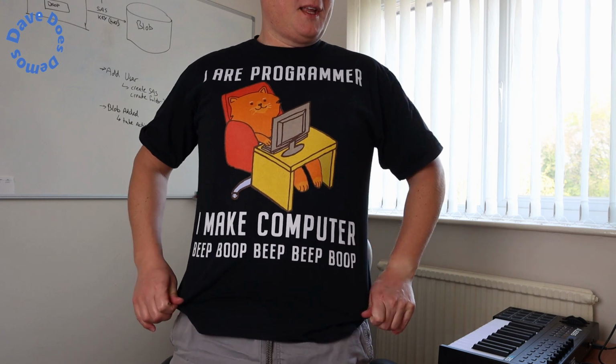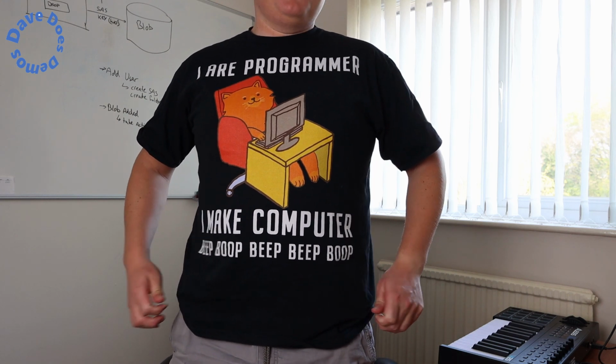I always check my hair before I come on. Well, I do now. If you look at my older videos, that was something that I learnt. I also make sure that I put something on that is kind of appropriate, so I bought a bunch of nerdy shirts. This one, IR Programmer, I make computer beep boop beep beep boop. This is just a bit of fun. Alternatively, you could wear a shirt or something like that. Just make sure you're presentable, look in a mirror before starting to record, really.